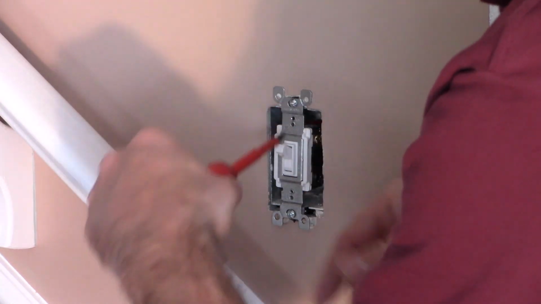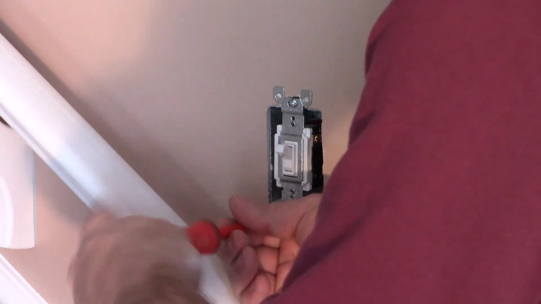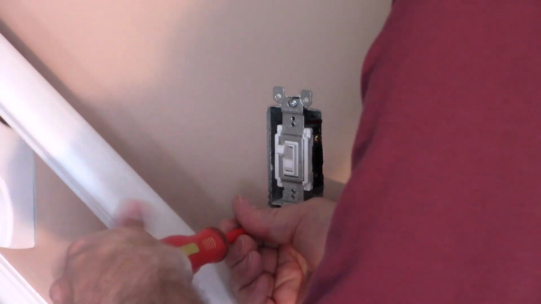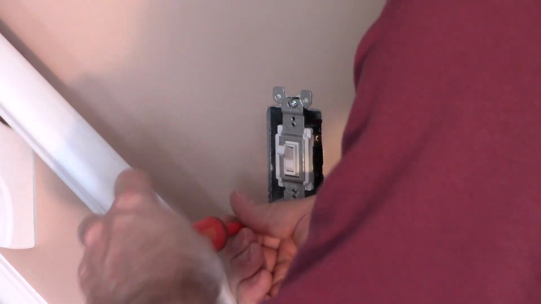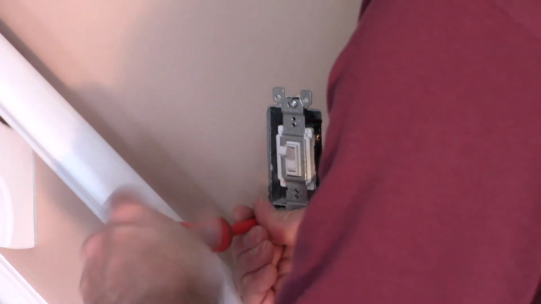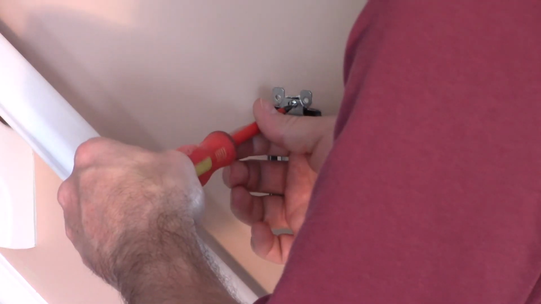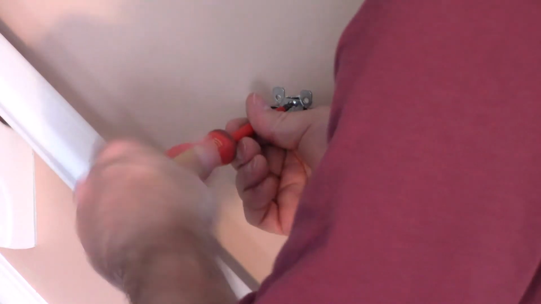But if you have a double gang, or even worse, a 3-gang device box, the spacing between your switches is critical, simply because the faceplate won't go on properly if you don't have your switches spaced out properly.